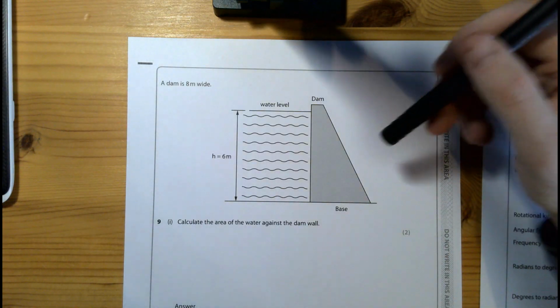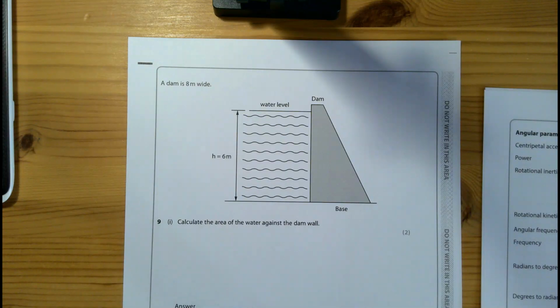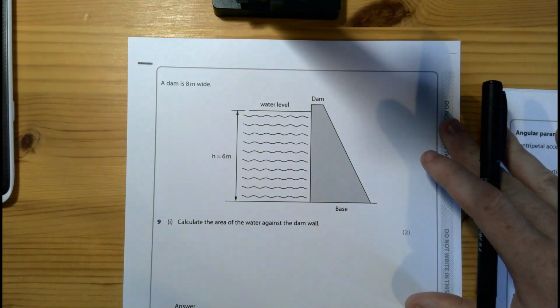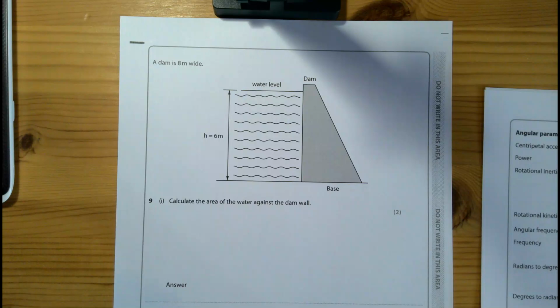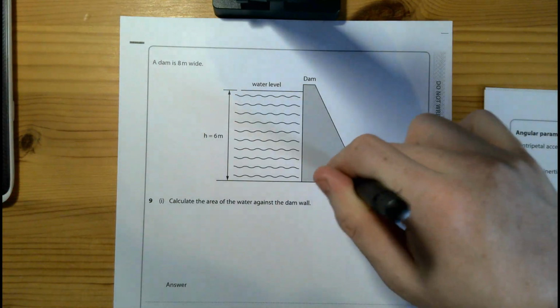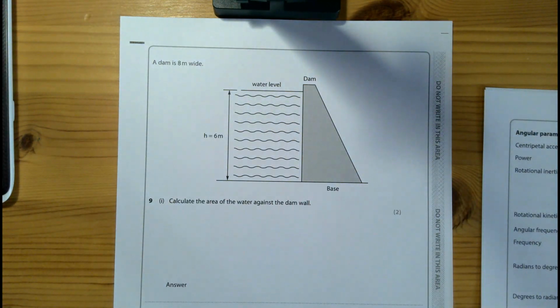Right, in this video we're going to be looking at question 9 in the June 2018 paper. This is on fluid dynamics, fluid principles. It has to be said, I'm not a particular fan of this question, and that's down to the diagram we've got over here, as it's generally quite misleading for a lot of people. So let's have a look at it.